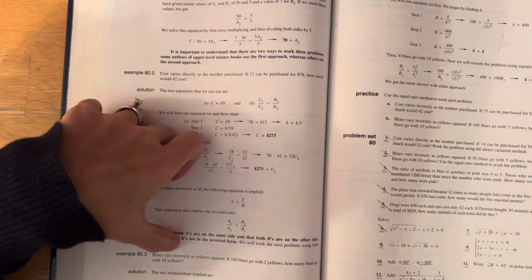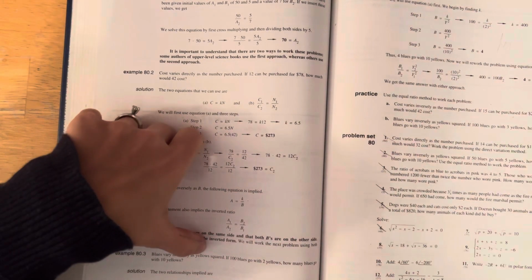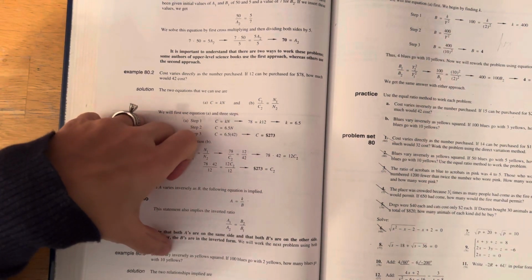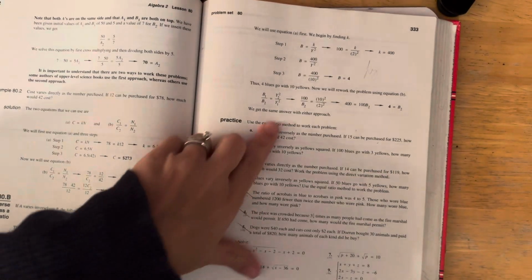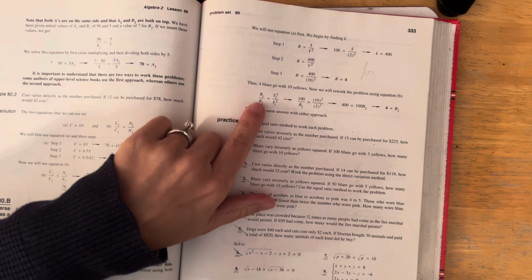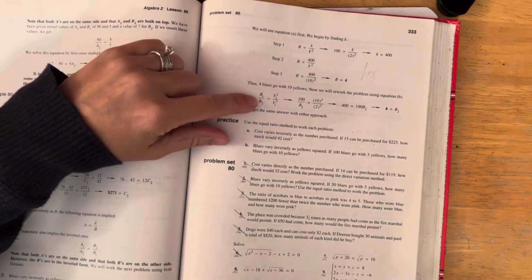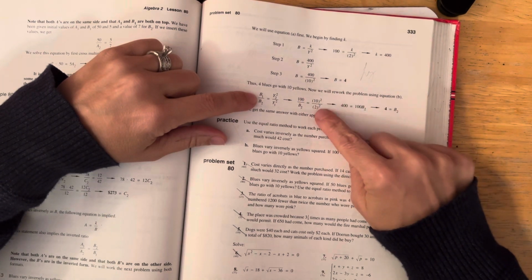So blues vary inversely as yellows squared. If 100 blues go with 2 yellows, how many blues go with 10 yellows? Okay, so we can use either one of these to solve. You already know how to solve it the first way. Let's take a look at the new way. Okay, so it says 100 blues go with 2 yellows.